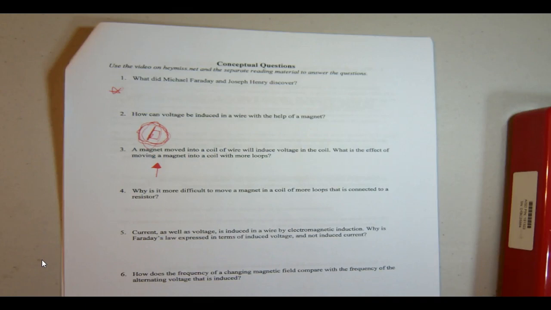All right, number 7. This is the last one we're going to do for this. What is a generator, and how does it differ from a motor? A generator, just like the name suggests, generates, right? It's a machine that converts mechanical energy into electrical energy by rotating a coil in a stationary magnetic field. A motor is a little bit different, it does the opposite.